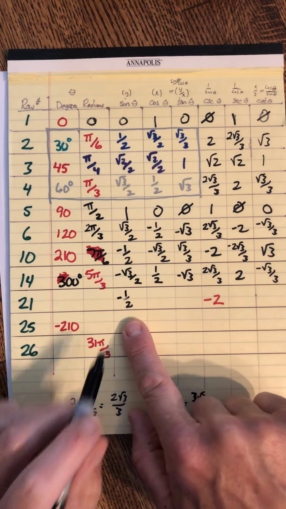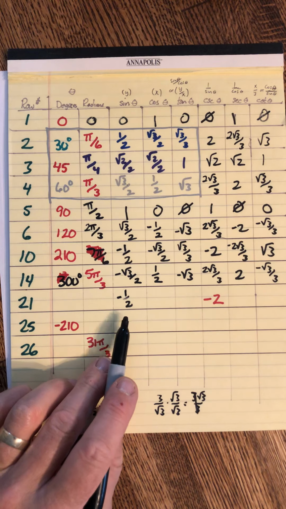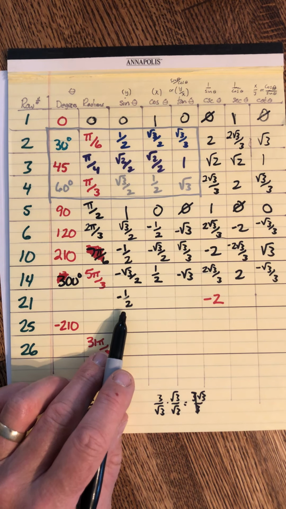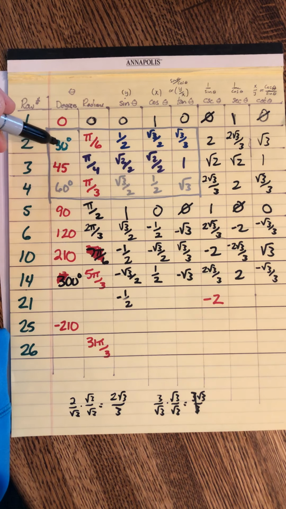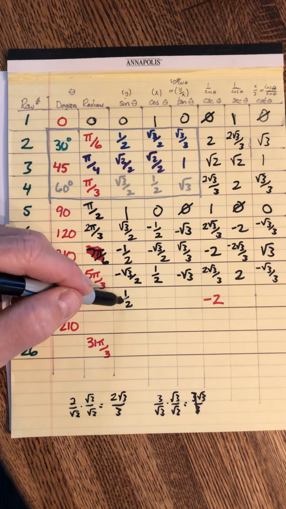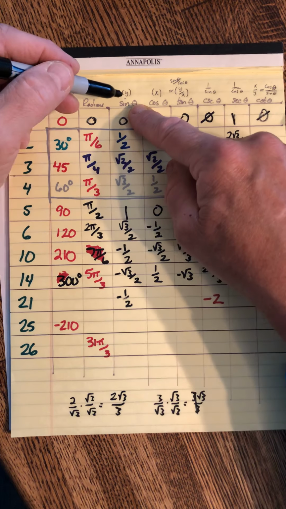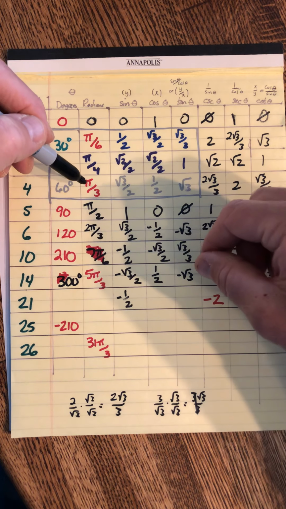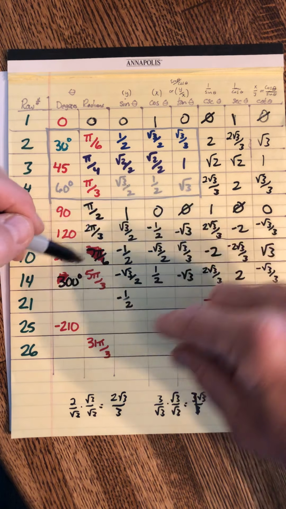Okay, now we have to ask ourselves, when is the sine of an angle -1/2? Well, if I know my automatics, I know the 1/2 occurs in the 30-degree family. So it's got to be 30-degree family. But the fact that it's negative and sine is y, this means we're below the origin.